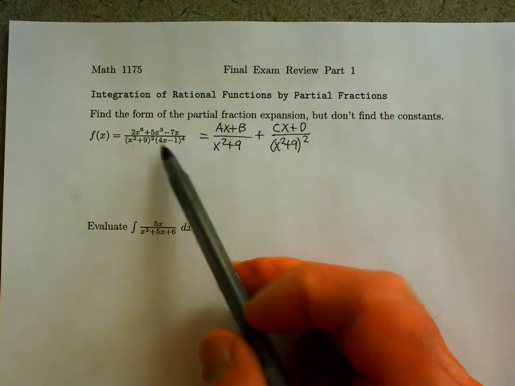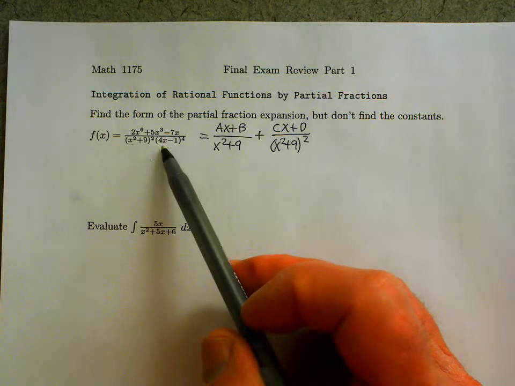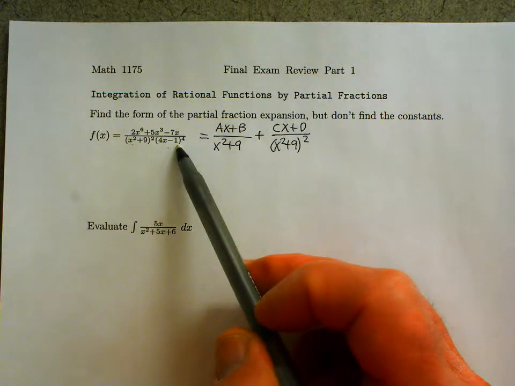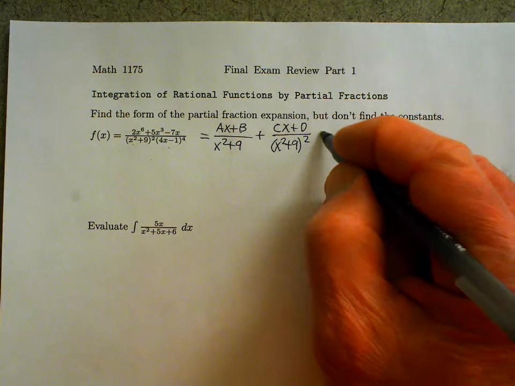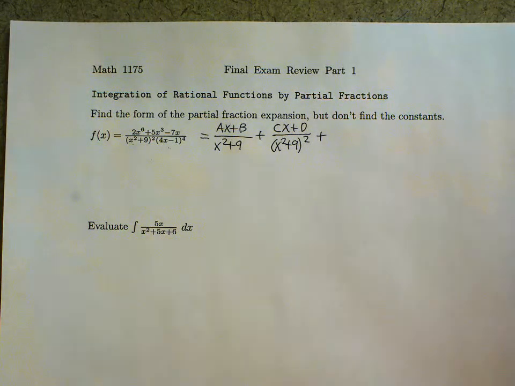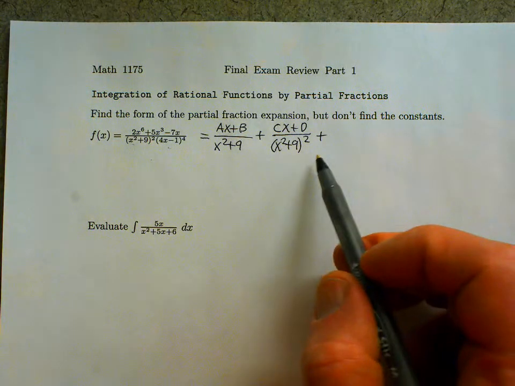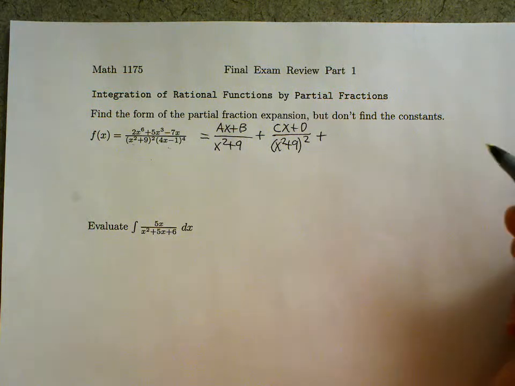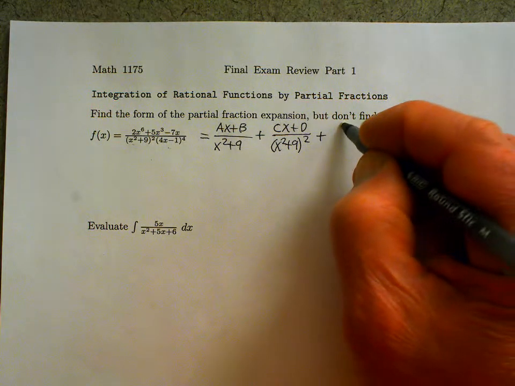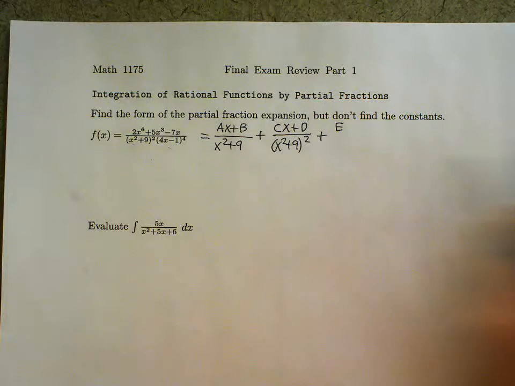The other entity in the denominator, we have a linear factor of 4x minus 1 to the fourth. So in the partial fraction decomposition, we'll need 4 rational expressions.